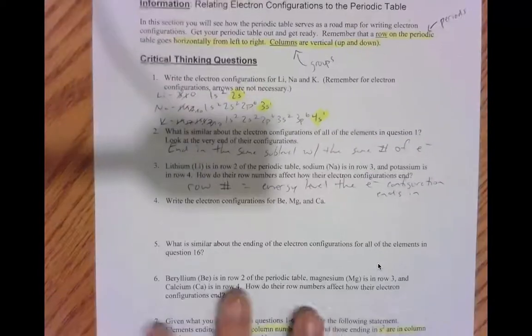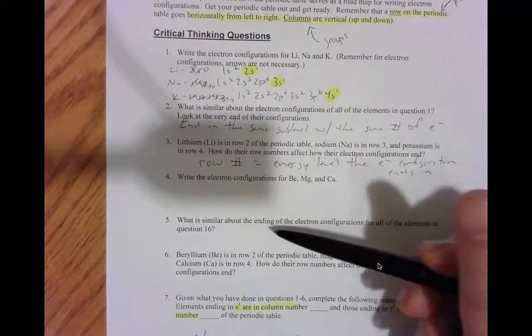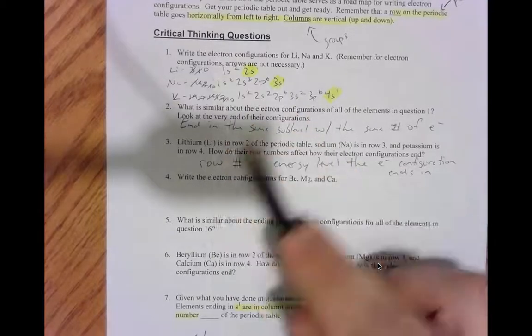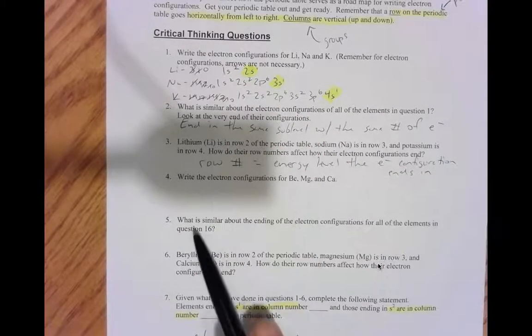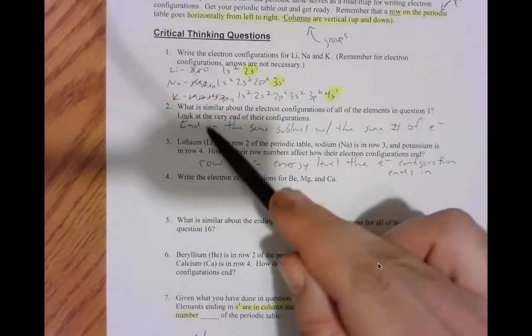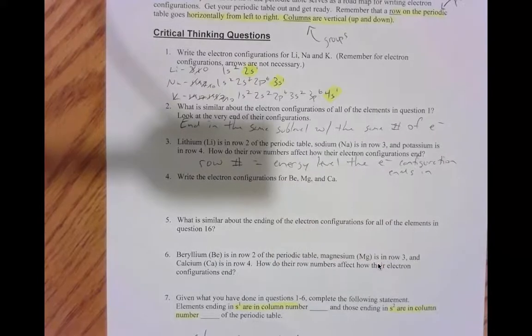Next, you can do 4, 5, and 6, really similar to how I did 1, 2, and 3. When you're answering 5 and 6, use what we wrote up here to help you. Do you notice something similar?